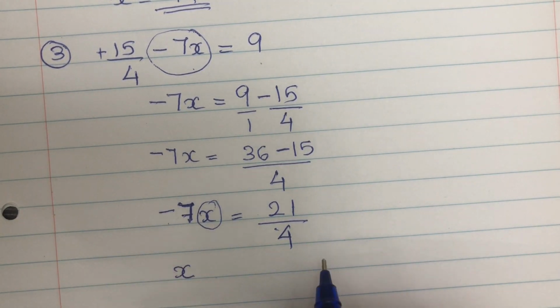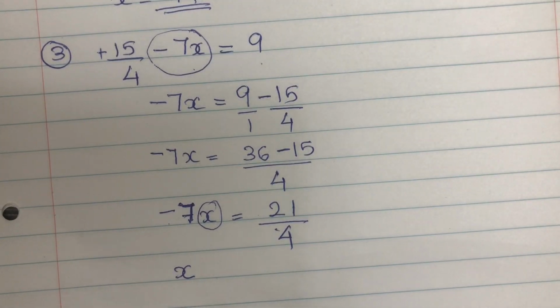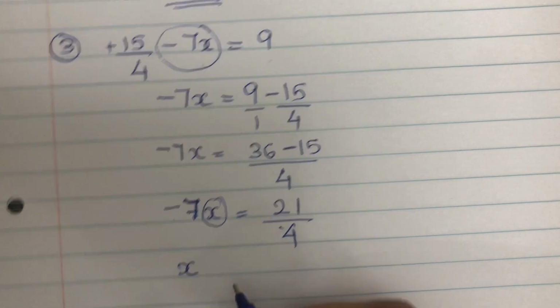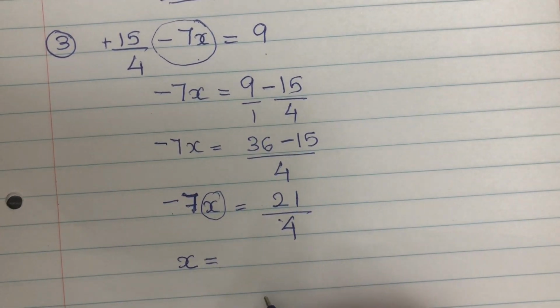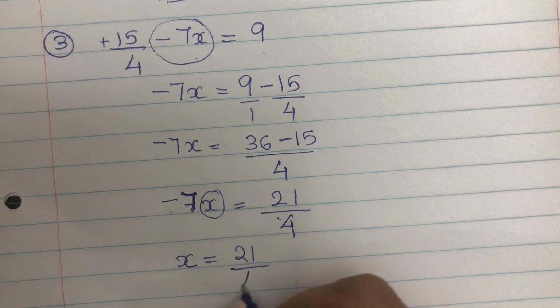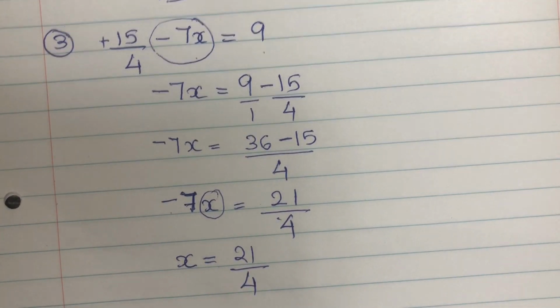So remaining I have to transfer to the other part. So I'll keep only x here and remaining terms I will transfer to the other part. So first we have to write what is there in the RHS first. 21 by 4 was already there in the RHS.